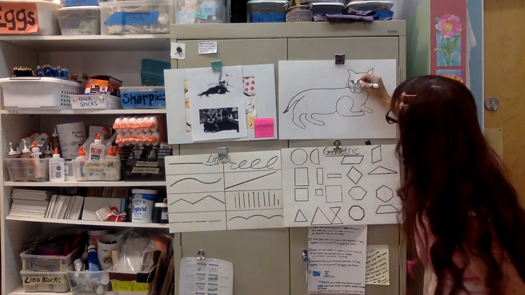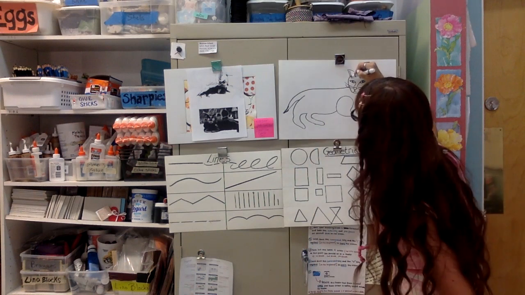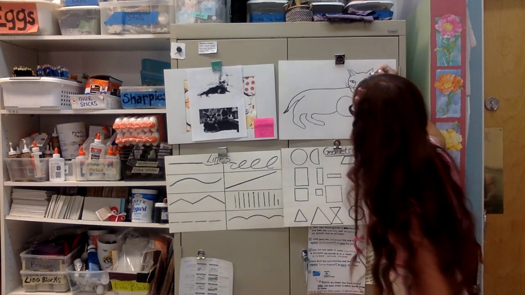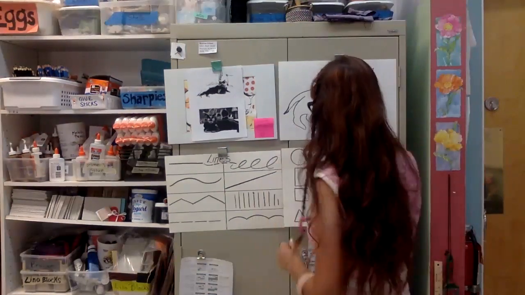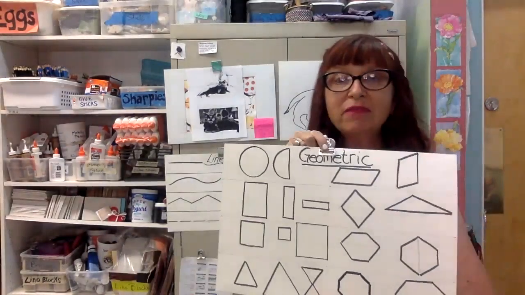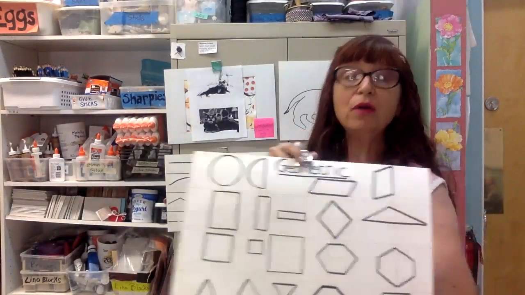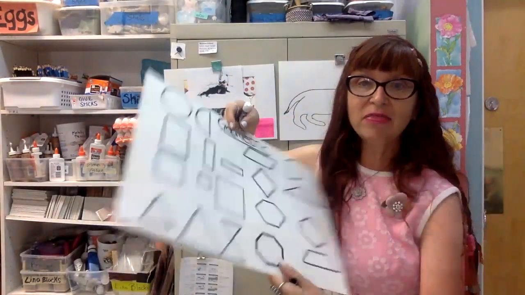And don't forget the cat's little pupil in here. And then you can choose whatever geometric shape that you want or organic shape that you want. And it can be something other than what I have on these sheets.